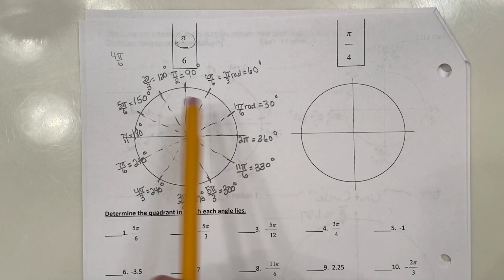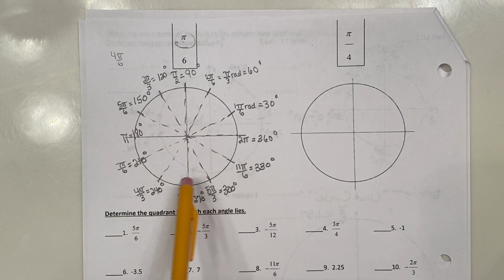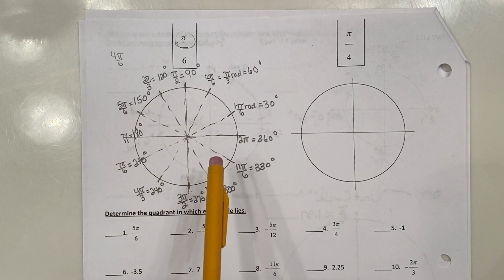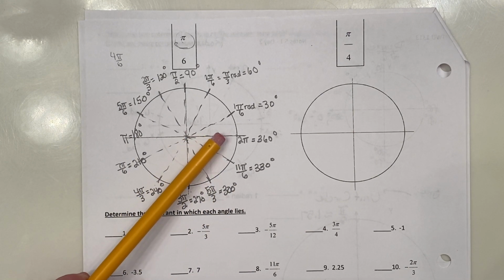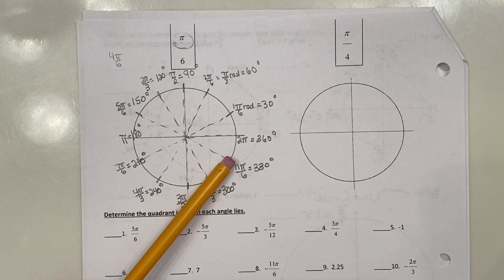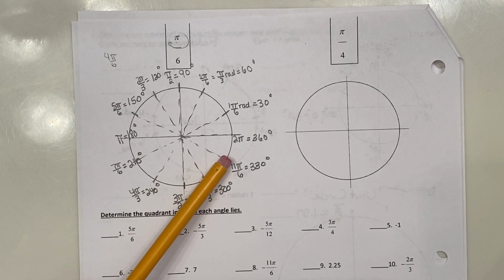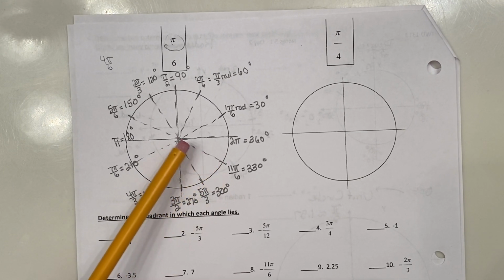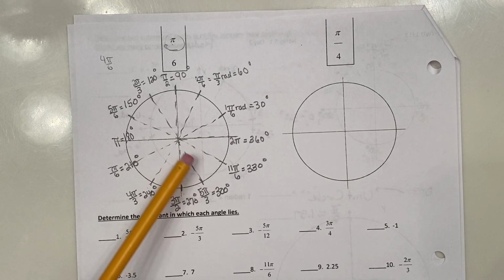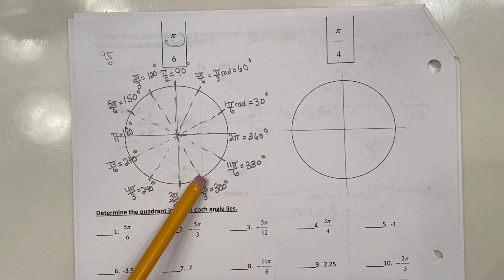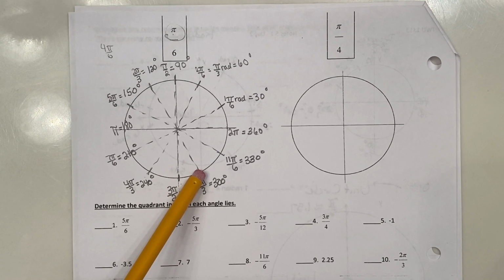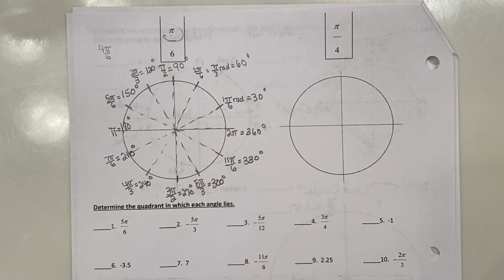Now, we went around in the positive direction, but we very well could go around in the negative direction as well. If we went down clockwise, we could call this negative 1 pi over 6, or negative 30 degrees. We could call this second section down here, this angle, negative 2 pi over 6, or negative pi over 3, or negative 60 degrees, etc.